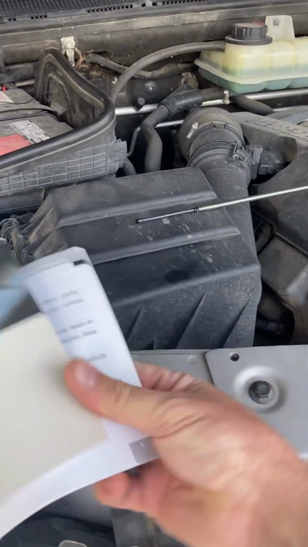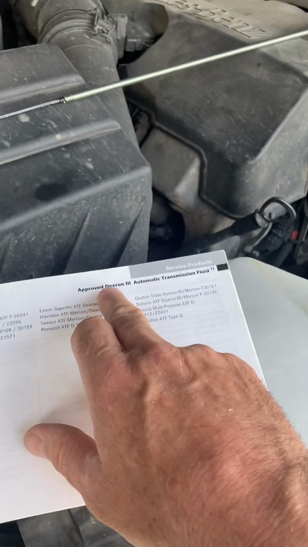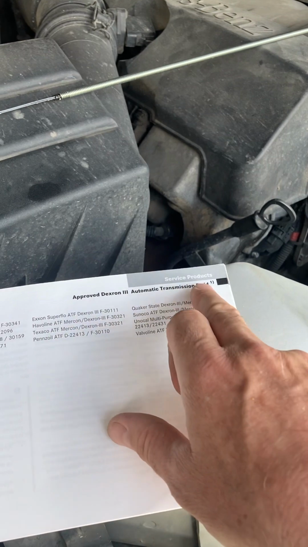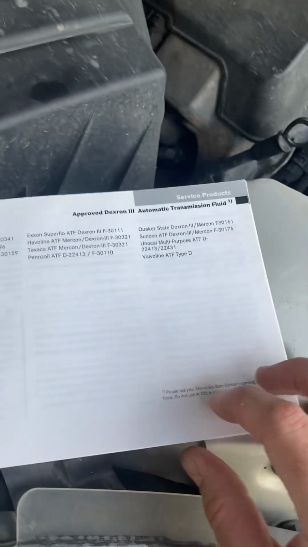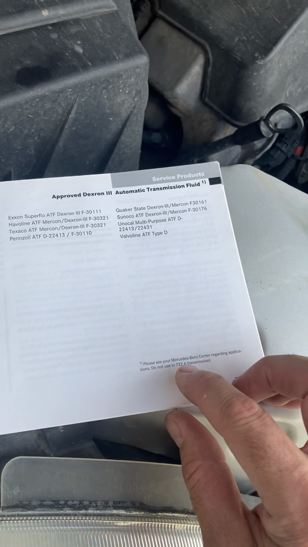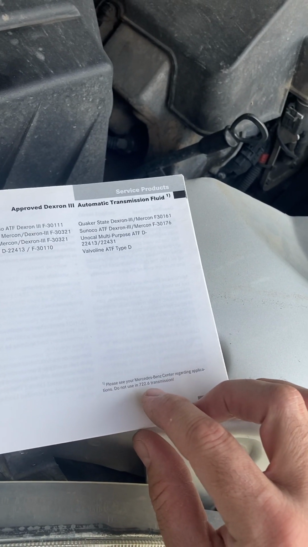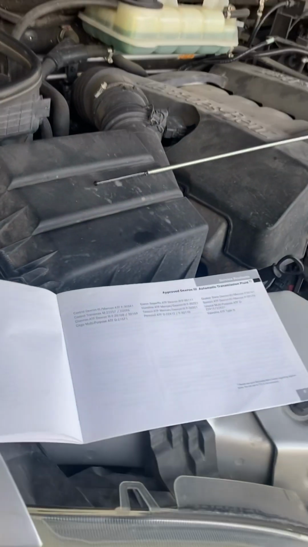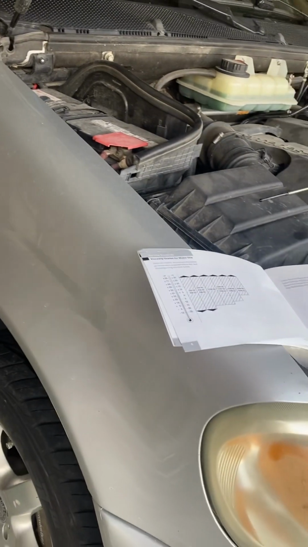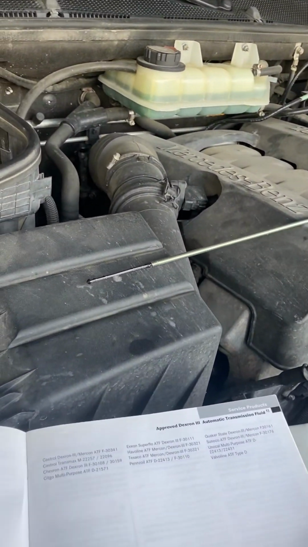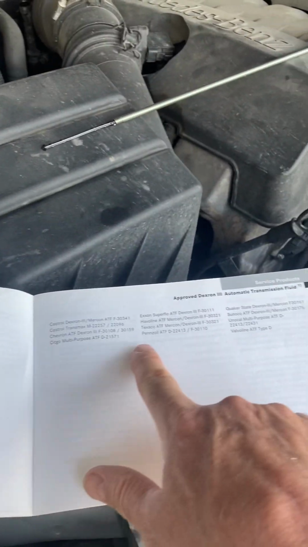And if you go in here, you'll see at page 5, it calls for approved Dextron 3 automatic transmission fluid, but there is a note 1. It says, please see your Mercedes-Benz Center regarding application. Do not use in 722.6 transmission. Well, it just so happened that the 2004 ML-500 W163 does have a 722.6 transmission. Therefore, these oils actually do not apply.